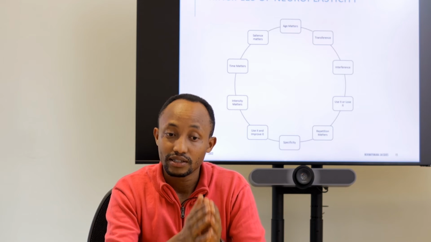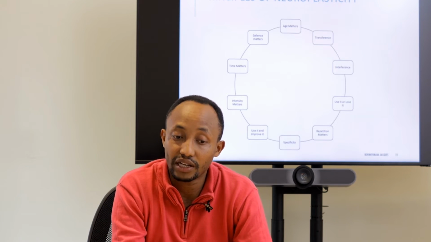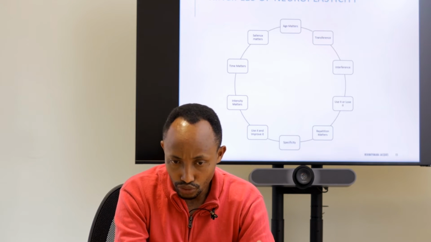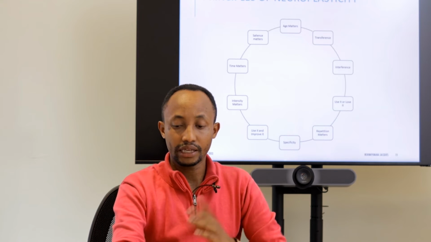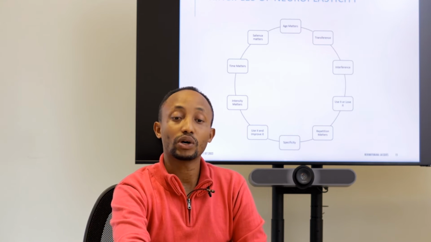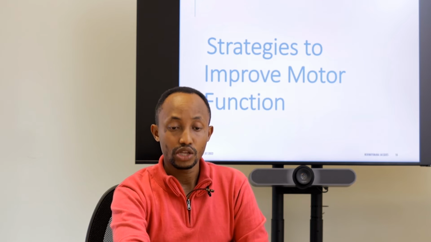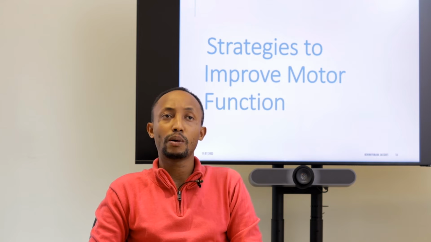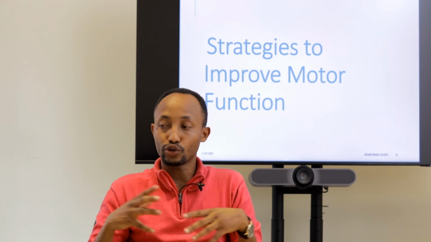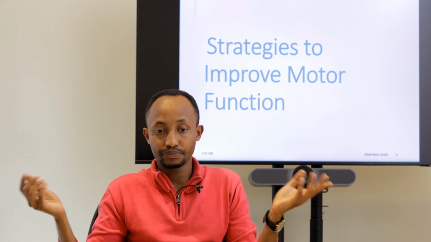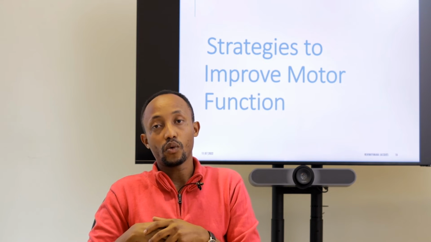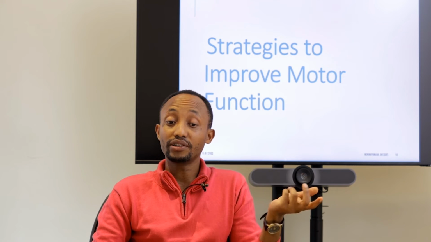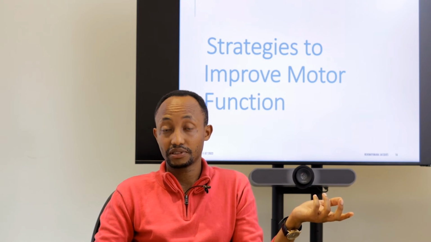So time matters. Salience means how specific the training is. I think I went through all of them and I kept highlighting what it means. So from here, we have discussed and we know several ways in which neurological pathology can occur. We know how it recovers. Then we need to know what the strategies are to improve the motor functions.